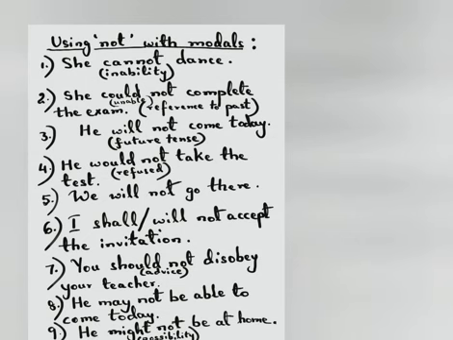He would not take the test. That means he has refused to take the test. We will not go there. So in the future tense, it is being implied and said that we will not go there. That means it is a kind of refusal perhaps to go there, or it is an inability to be able to attend some function or to be able to go there.